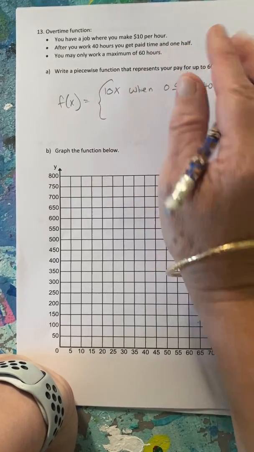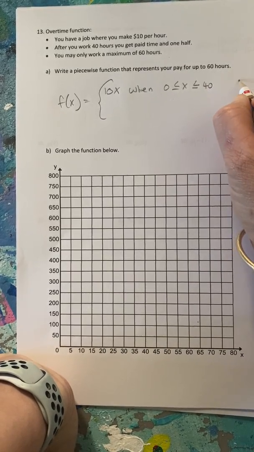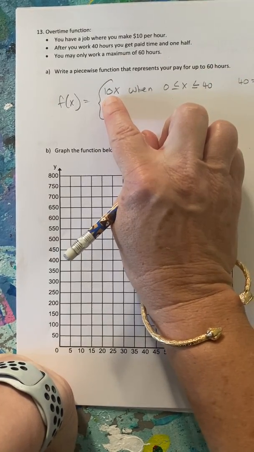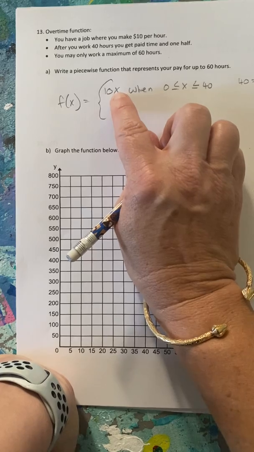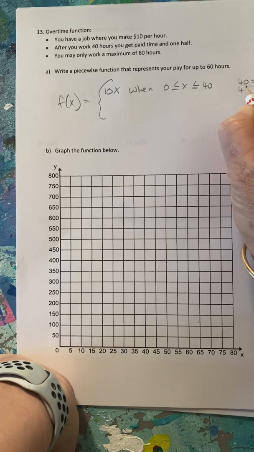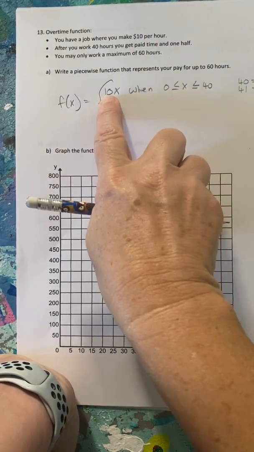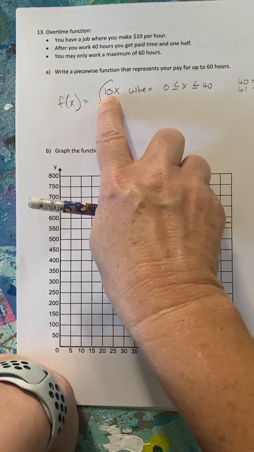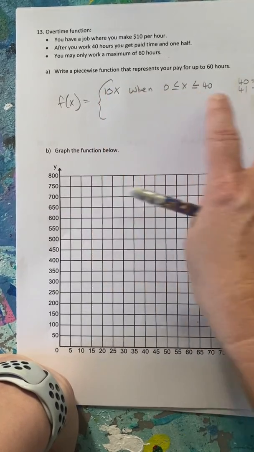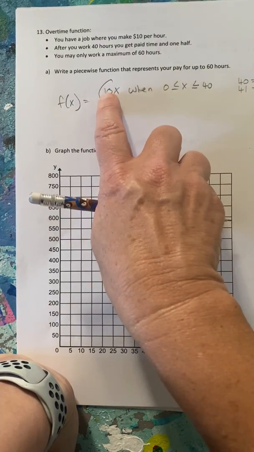Okay, so I got to think about this for a second. Sometimes I'll write down this little chart on the side. If I worked for 40 hours, how much would I make? 40 times 10 is 400. And then at 41 hours, I get time and a half. Well, what's time and a half? If I get paid $10 an hour, half of 10 is 5. So that means for every hour over 40, I'm getting paid $15 because it's time and a half, okay?